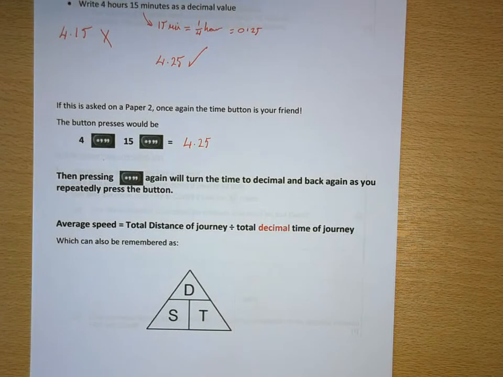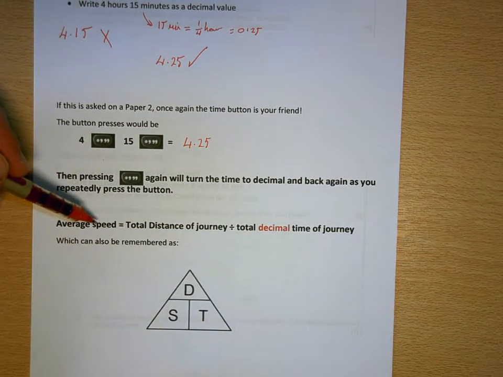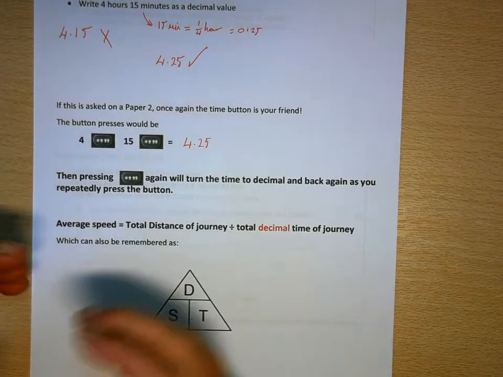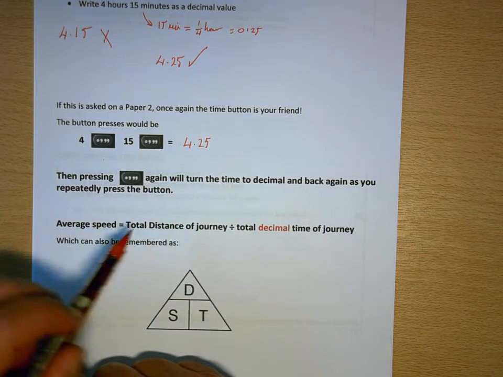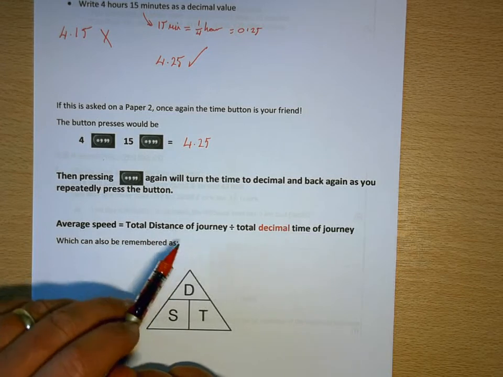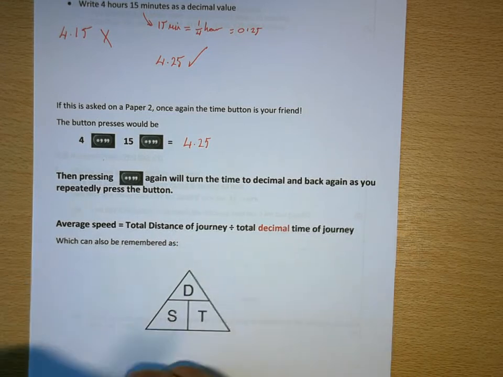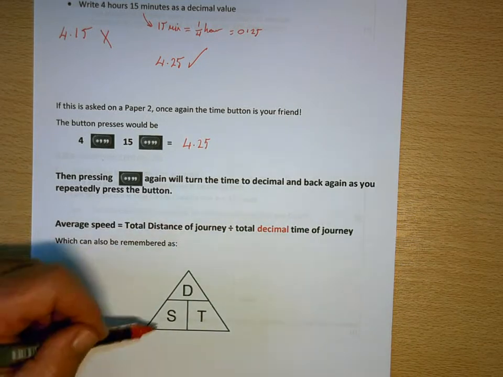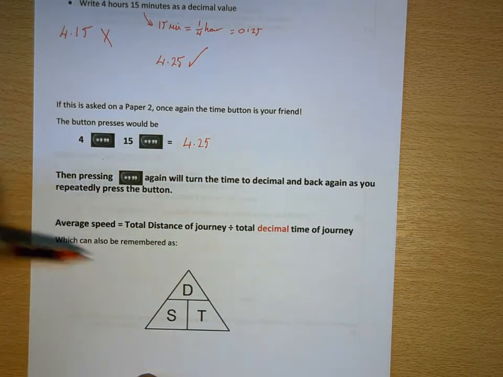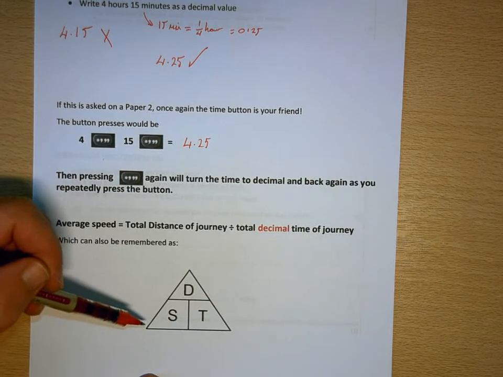When we're talking about average speed, if there's an average speed of a complete journey, then you break up your journeys and work out what the total distance overall is and divide that by the total decimal time of the journey. This can be remembered as the triangle.